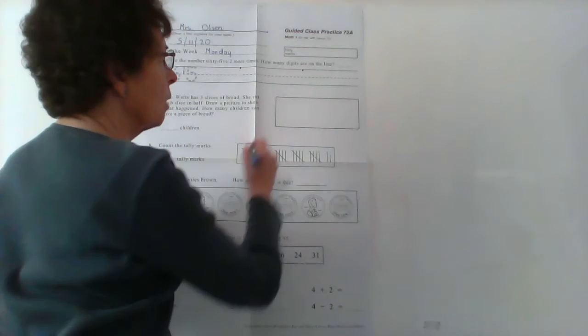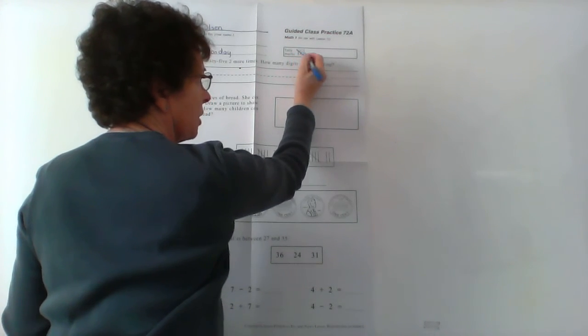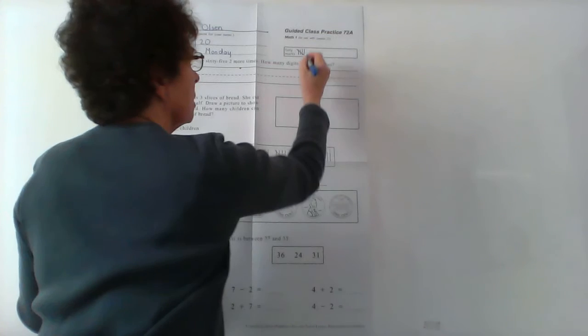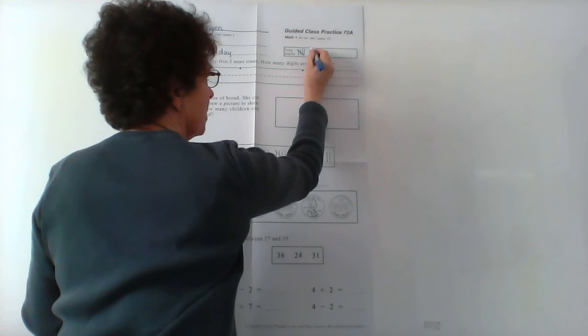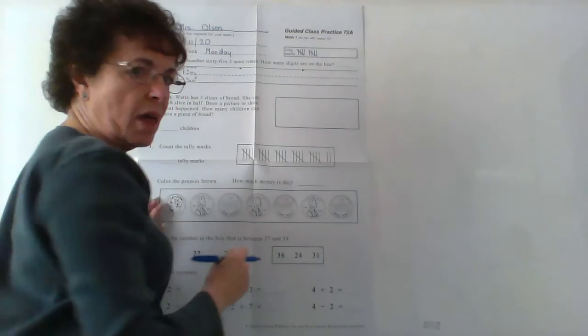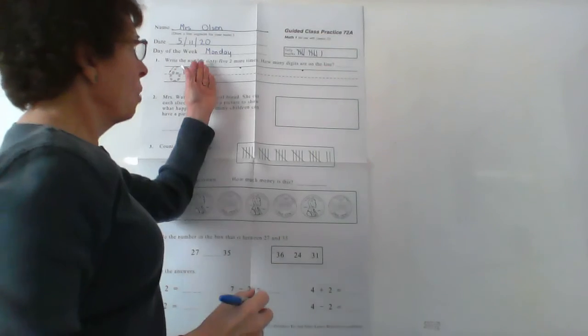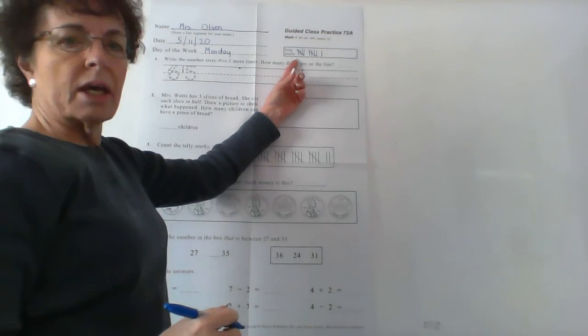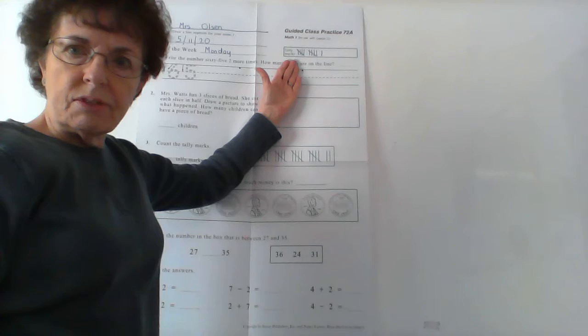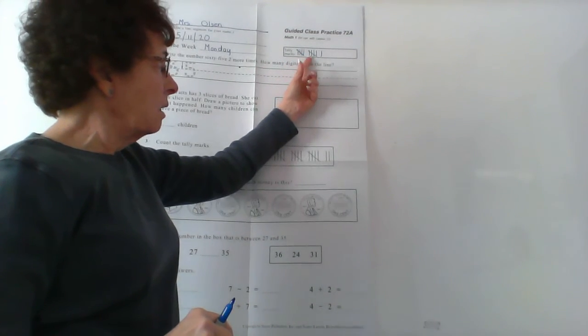Remember how we do that: we count 1, 2, 3, 4, and then draw a line across for 5, 6, 7, 8, 9, and a line across, because there's 5 more, that's 10, and we need 1 more. So our tally marks, we can count them by 5s, and you guys know how to count by 5s. So 5, 10, and 1 more is 11.